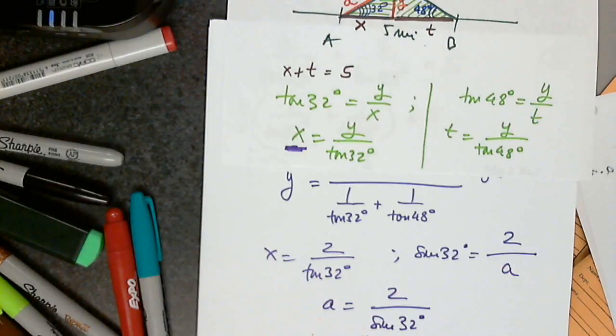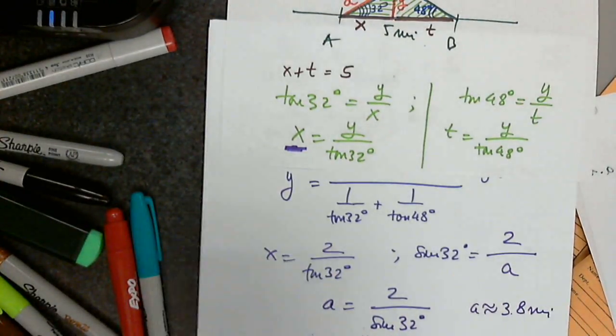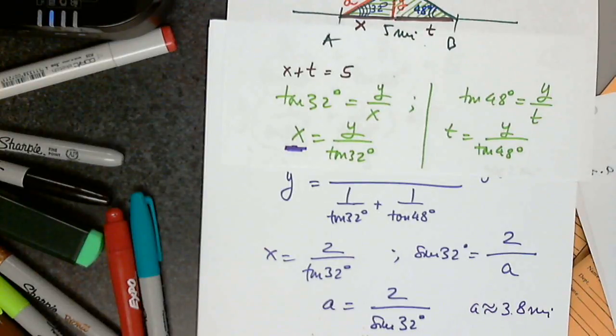Why? Because they were right triangles. Is it wrong to apply law of sines? No, of course not. We were not specifically told you have to apply law of sines. You apply whatever you want, what is easier for you. So 2 divided by sine 32, close the parenthesis and press enter, and it's 3.8. So approximately the distance between the plane and milepost A is roughly 3.8 miles.